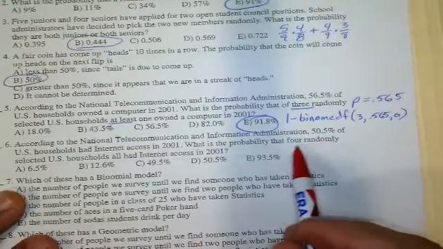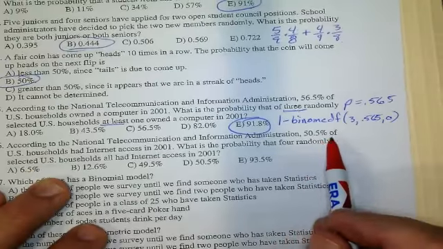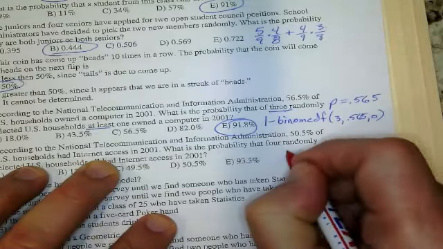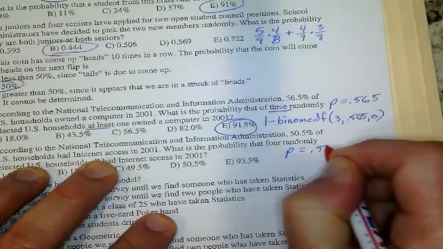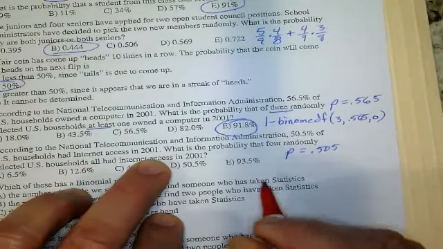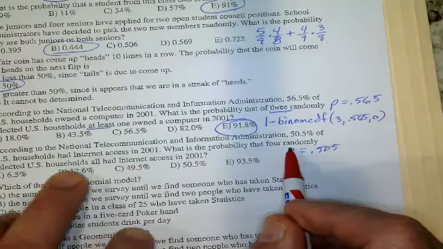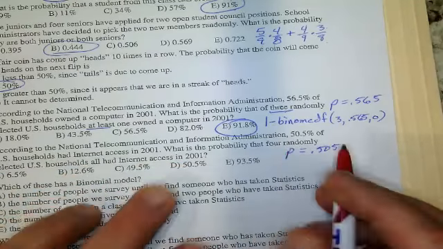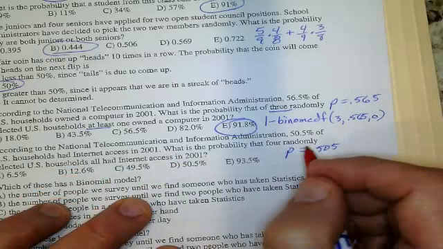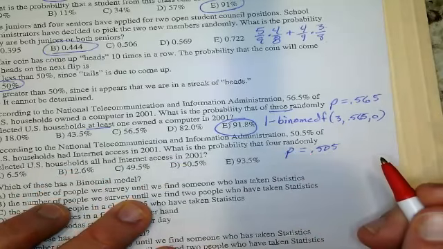According to that same group, 0.505 of U.S. households, so P is 0.505, had internet access. What is the probability that 4 randomly selected households all had internet access? Okay, so all 4 had internet access.